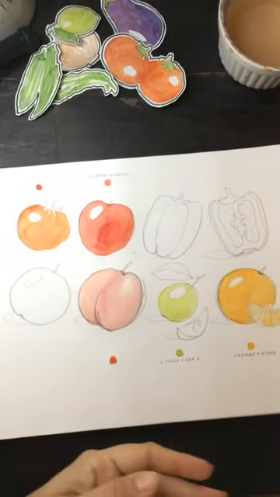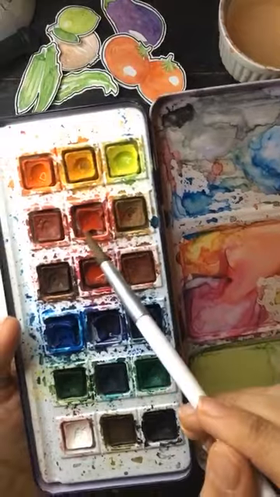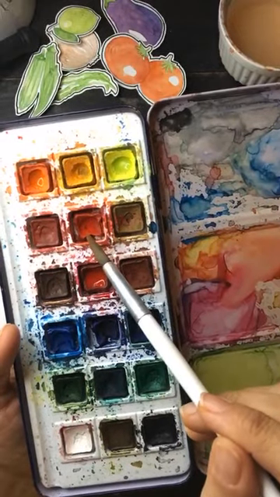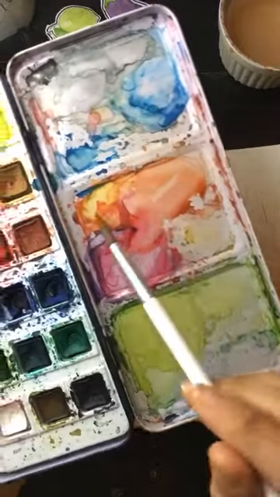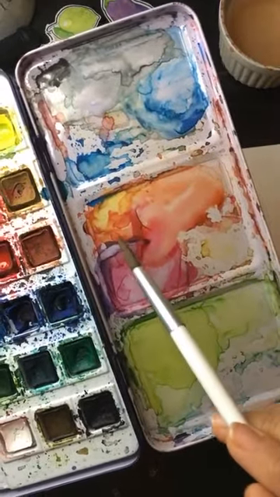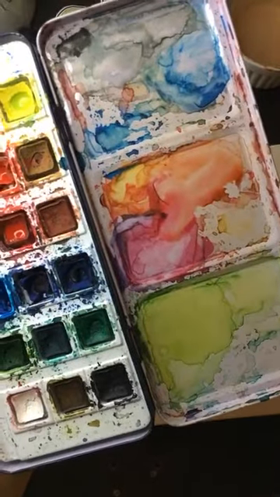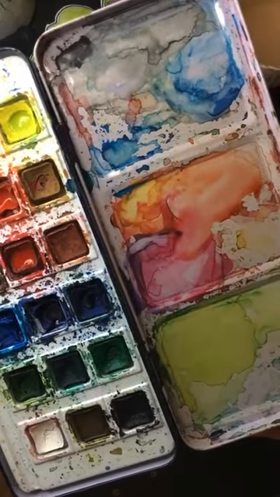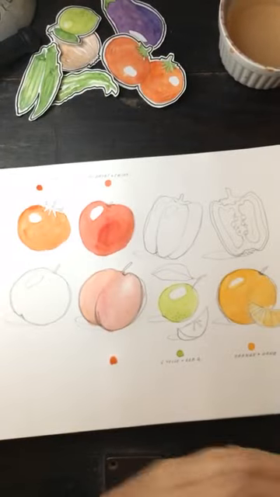Yeah, so for peach, just a very watered down yellow and crimson and scarlet, a little bit of orange, and can you see all the colors over here? That's all I mixed together, and I've got a slightly brownish shade, but I think you can get some kind of peachy tone with that.